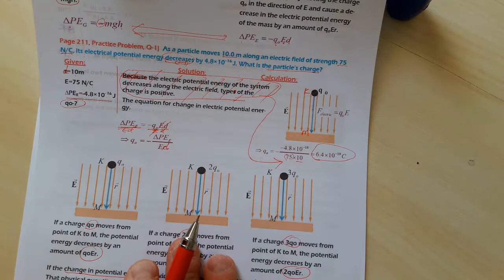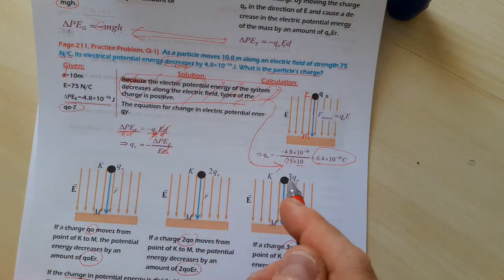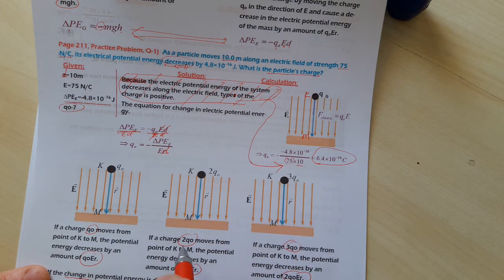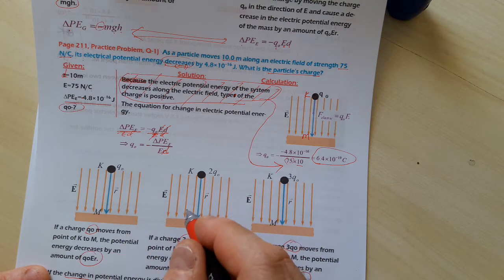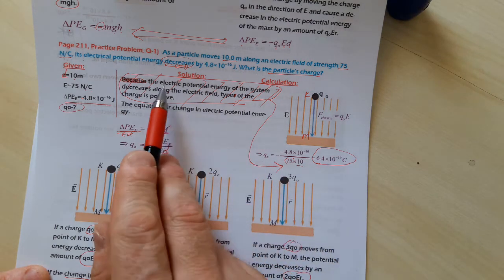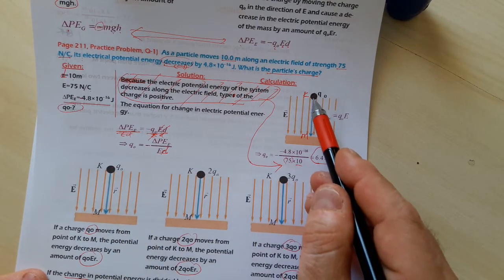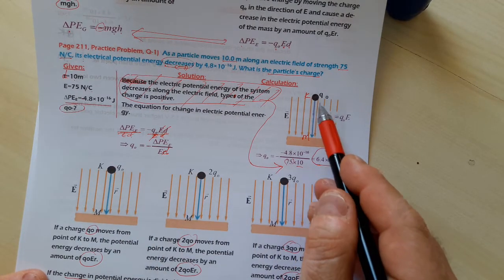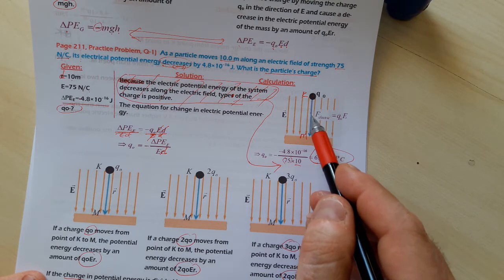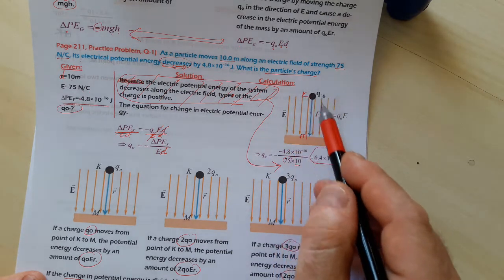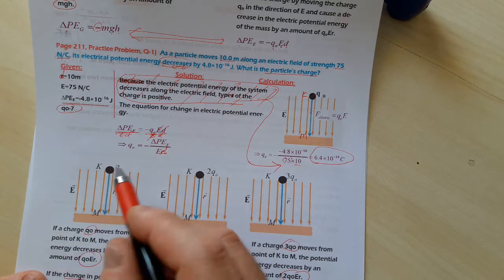So now, after defining the electric potential energy, we are going to define electric potential difference. But here, I said that if you release a positive charge inside an electric field, it moves in the direction of the electric field and its electric potential energy decreases.